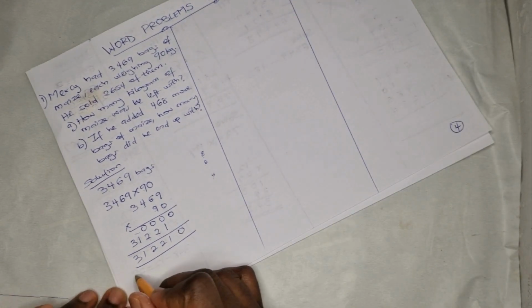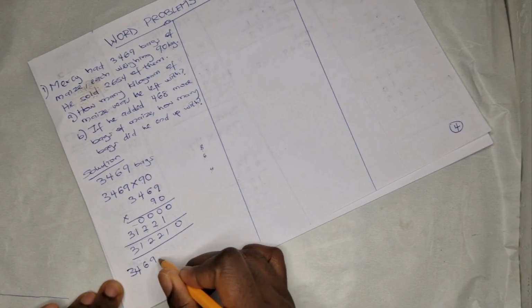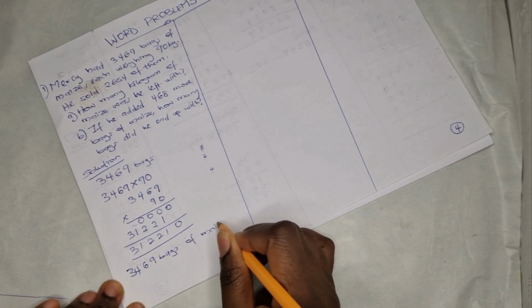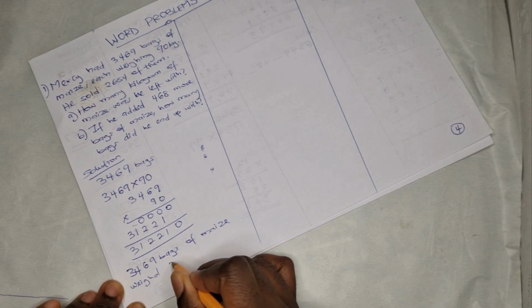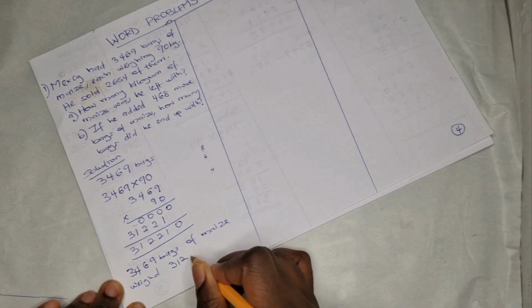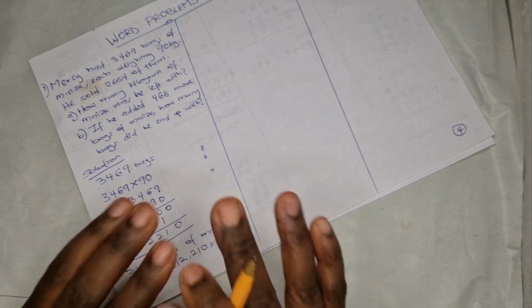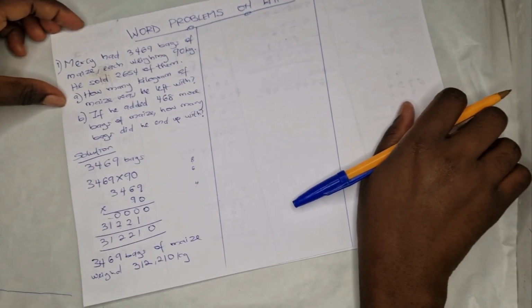This means that 3,469 bags of maize weighed 312,210 kg. This is for us. We've not read the question till the end. Now let's continue reading the question.